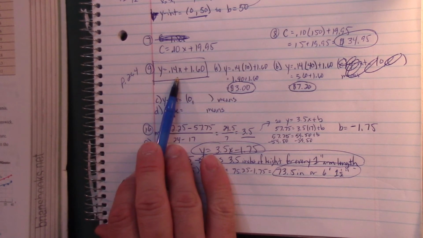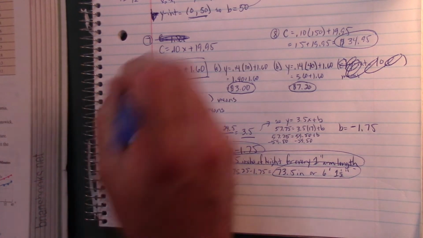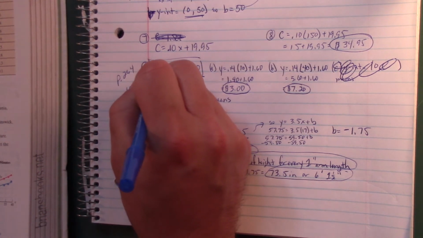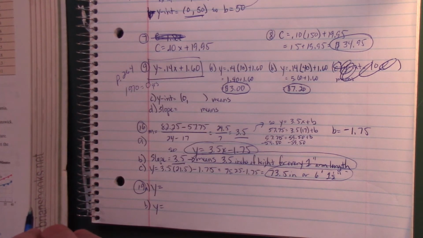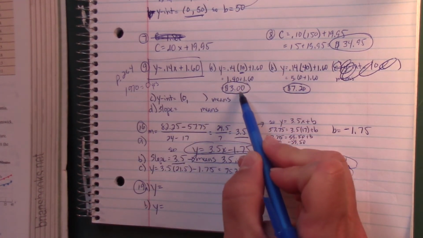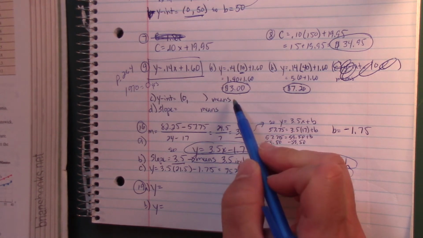Okay, and then it says in A, what would be the approximate wage in 1980? Well, it's saying that 1970 equals year 0. 0 years. That's the time when this starts. So 1980 would be 10 years later. So all I had to do was plug 10 in. And you can see my work here. I got to $3.